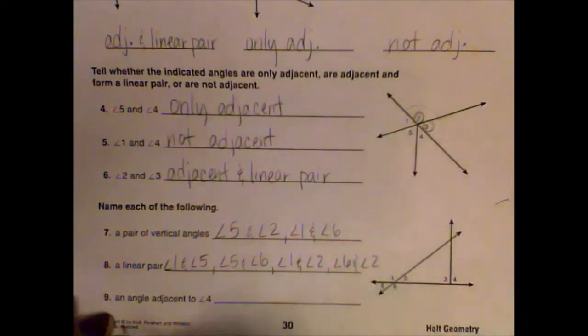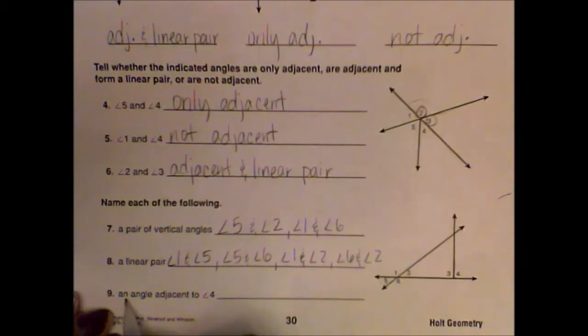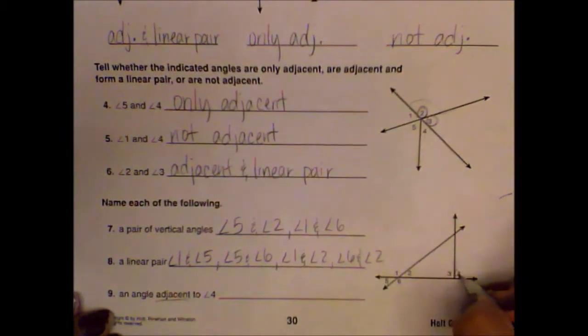Okay, number 9. An angle adjacent to angle 4. Remember, adjacent means next door neighbors. They have to share a fence and a vertex. So here's angle 4. My adjacent angle would be angle 3.